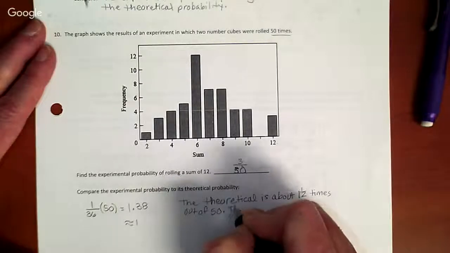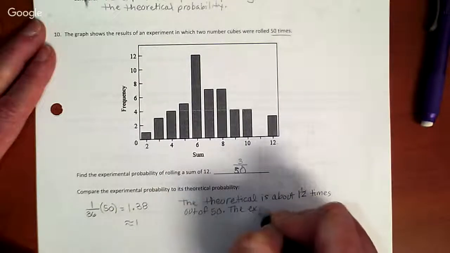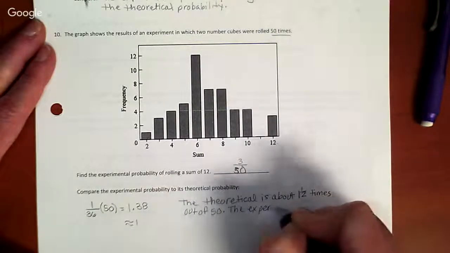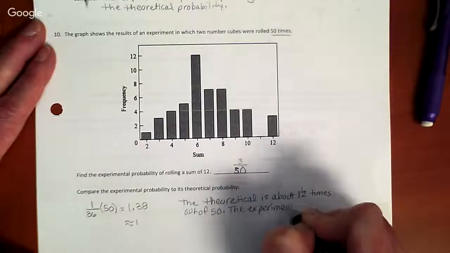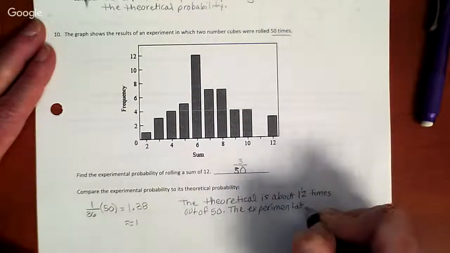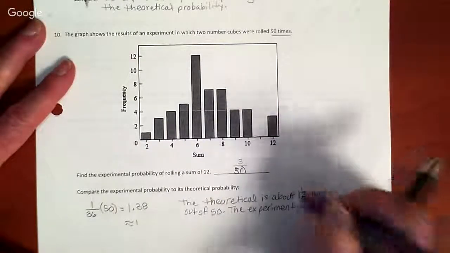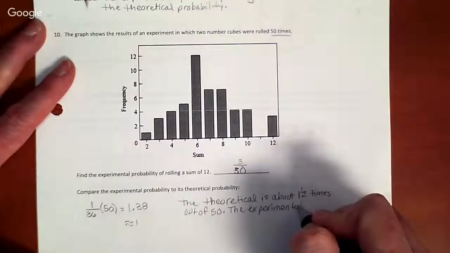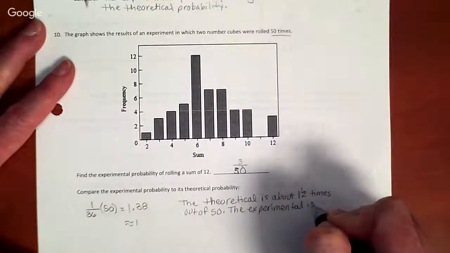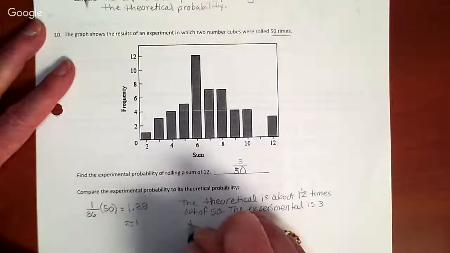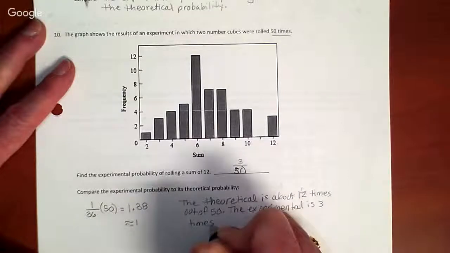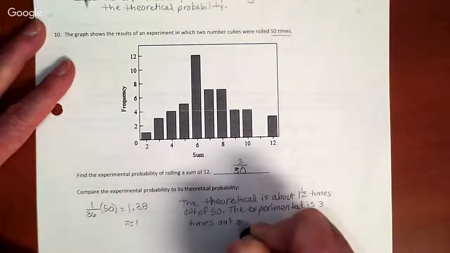The experimental, let me fix that, is 3 times out of 50.